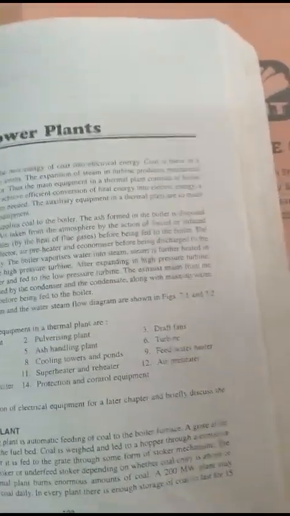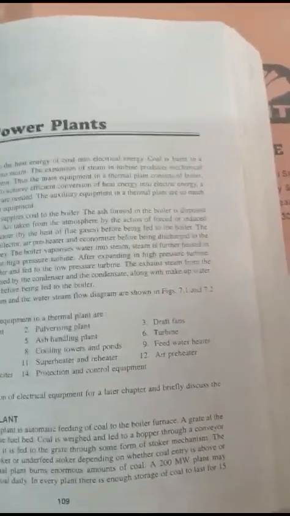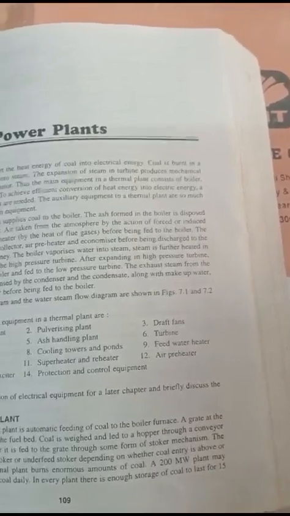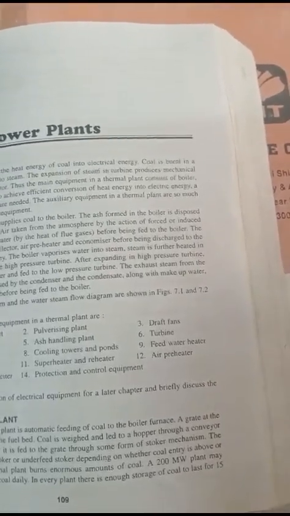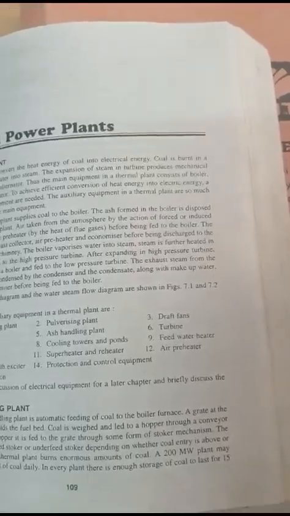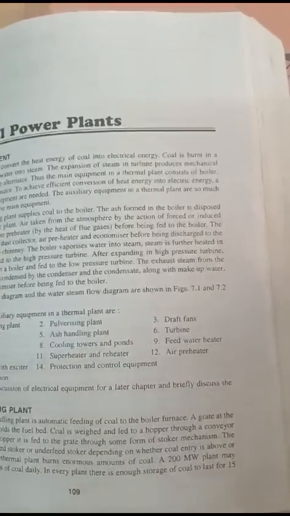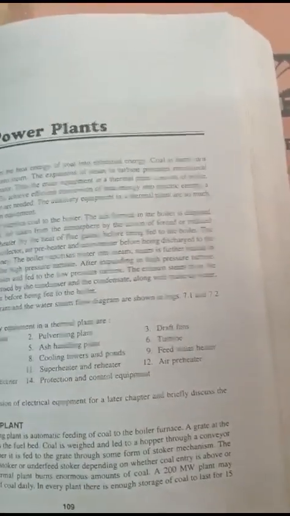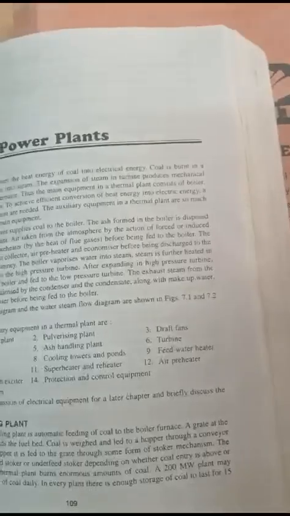First point is cost of the land. When we are considering the construction of a thermal power plant, it requires huge land. So the availability of land and the cost of land should be the main important factor for the site selection criteria.